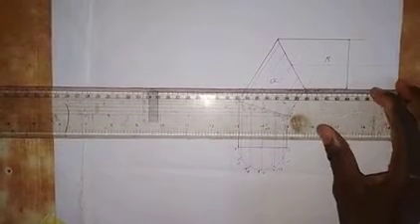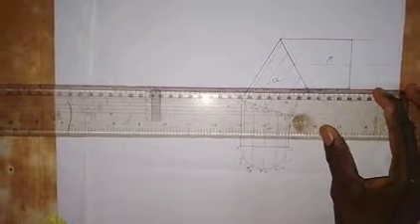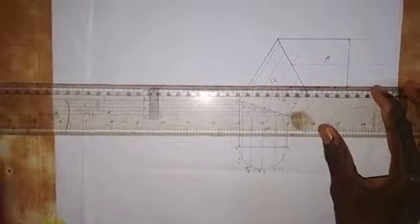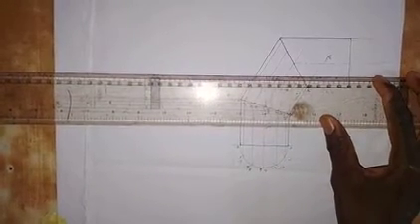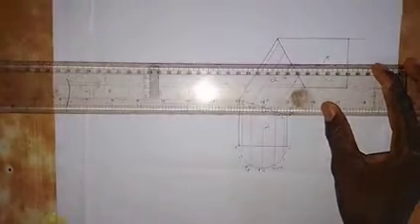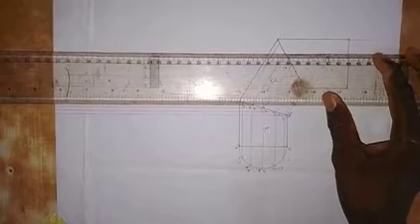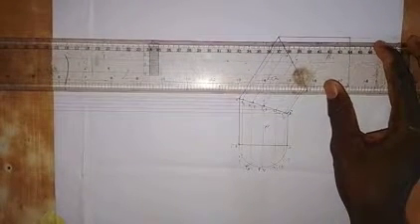Then having done this, the next thing I'm going to do is to come up here. Here we draw a horizontal line. Okay, then this point here, we draw a horizontal line. From this point, we draw a horizontal line. From this point here, we also draw a horizontal line. At this point, we draw a horizontal line to this side. So we also do the same thing.